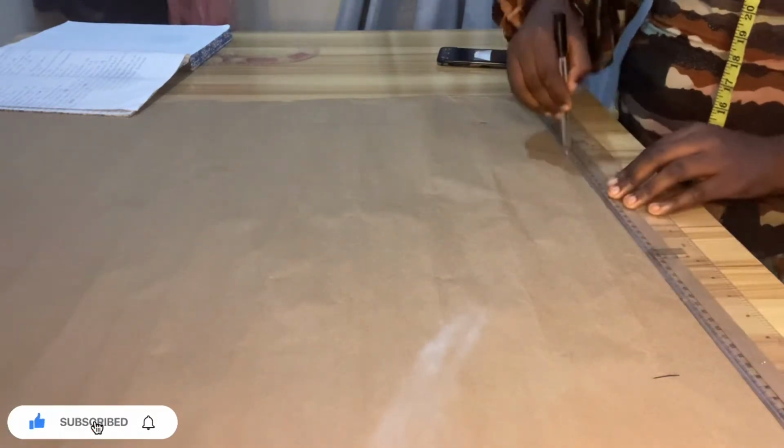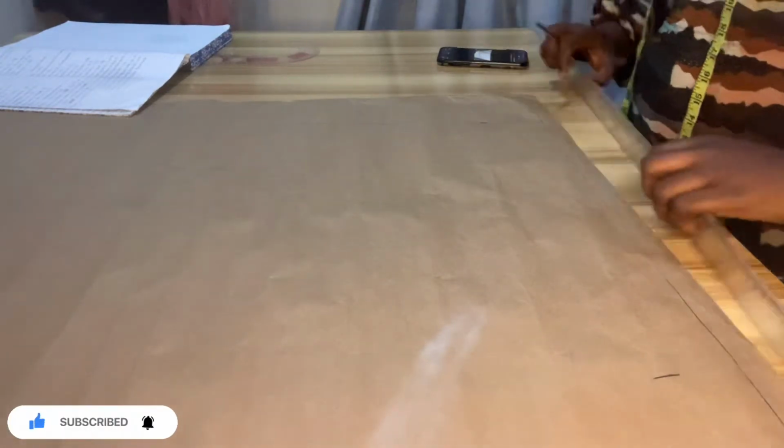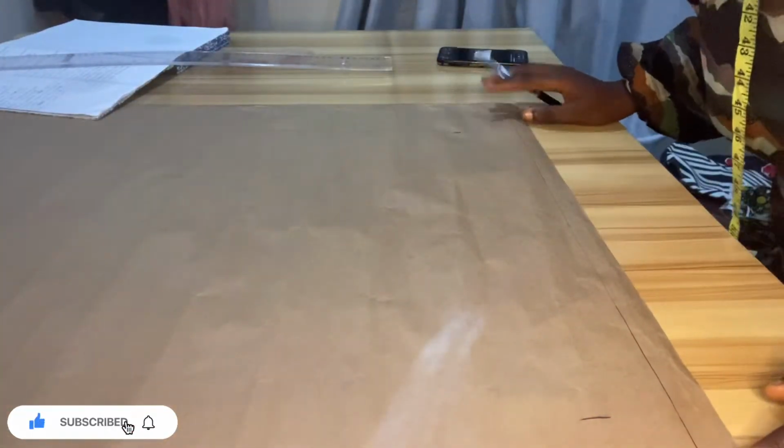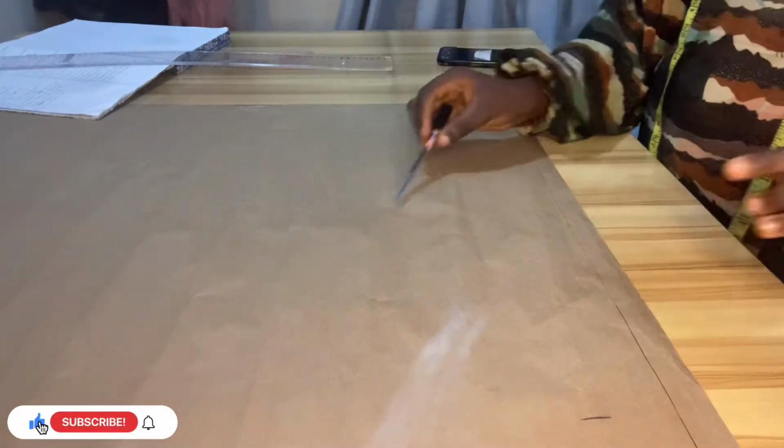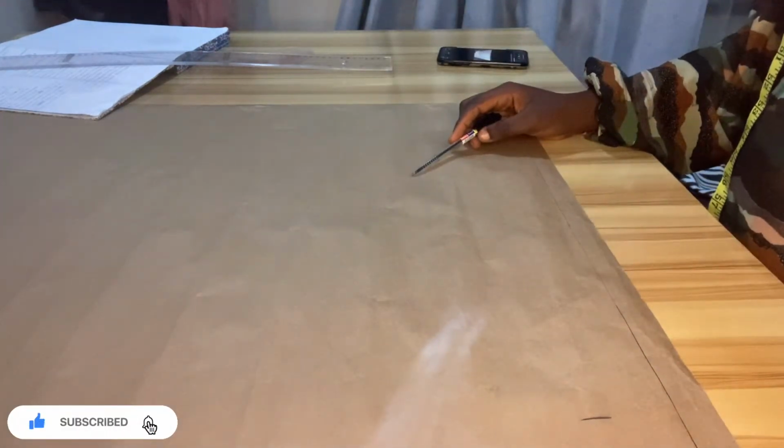So that's it. I hope you guys are seeing it. I couldn't get a marker, so I'm going to be using this black pen.